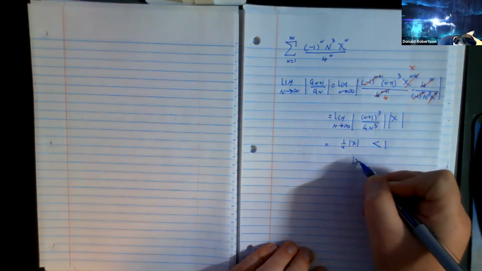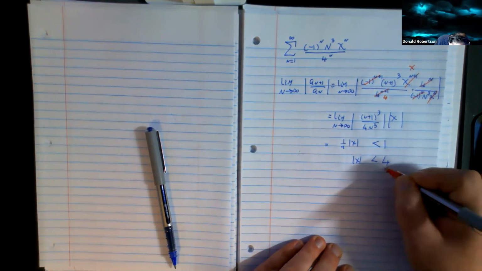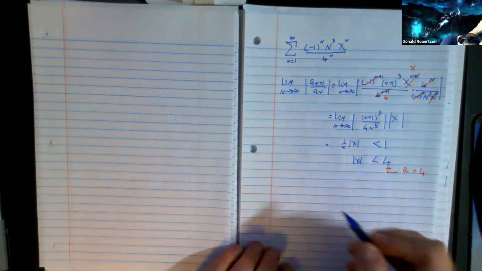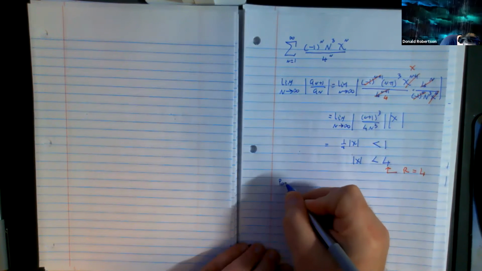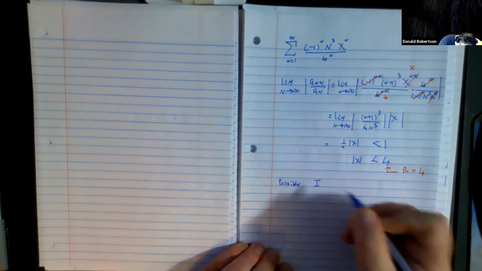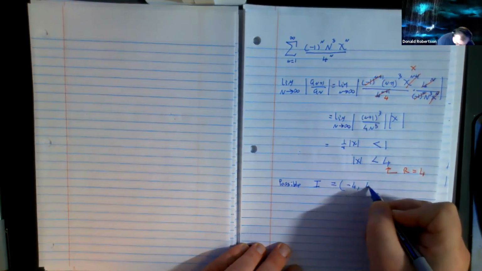If I then multiply both sides by 4, do you now see that I've got it in the form that allows me to find out that what's called the radius of convergence is 4? And my possible interval of convergence will be -4 to +4.